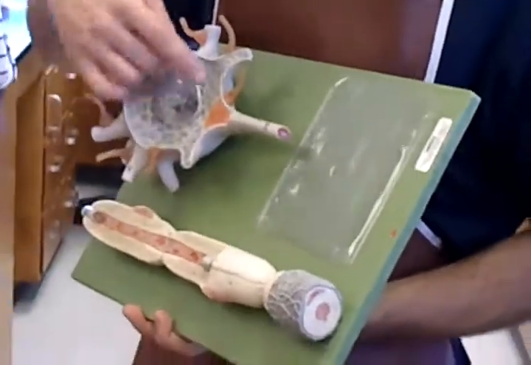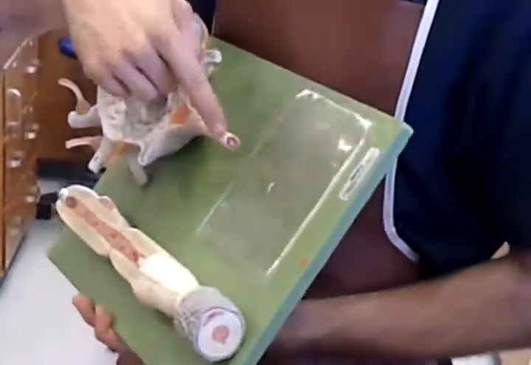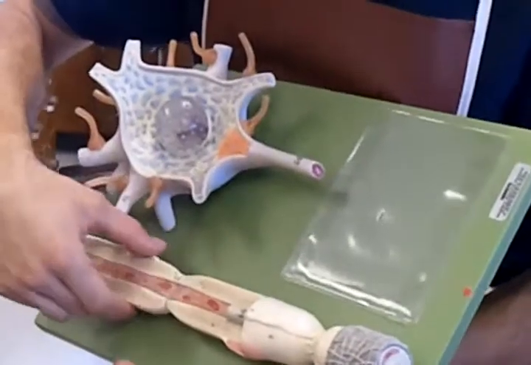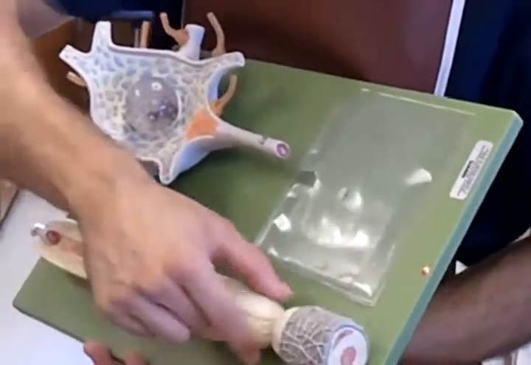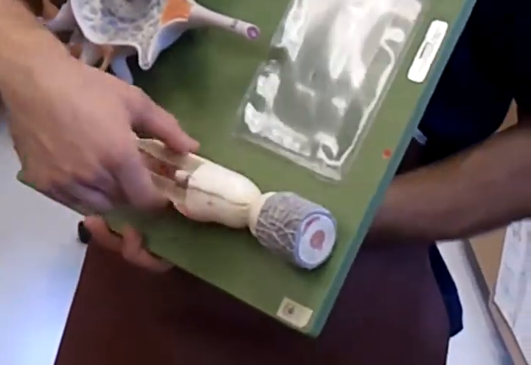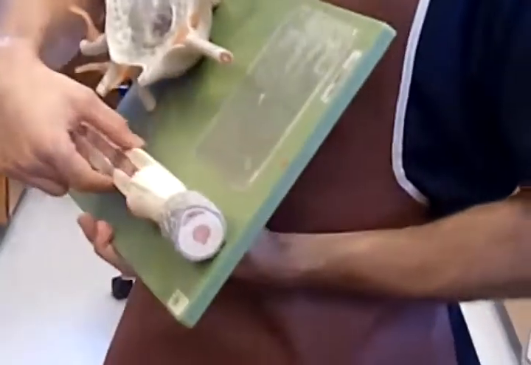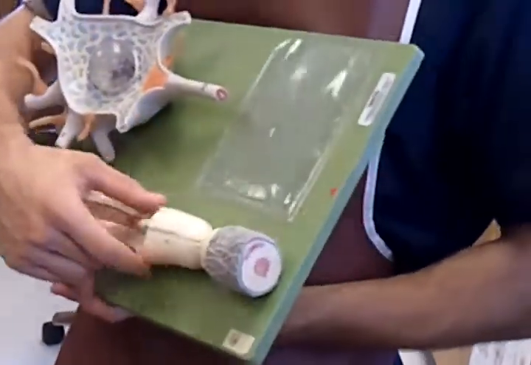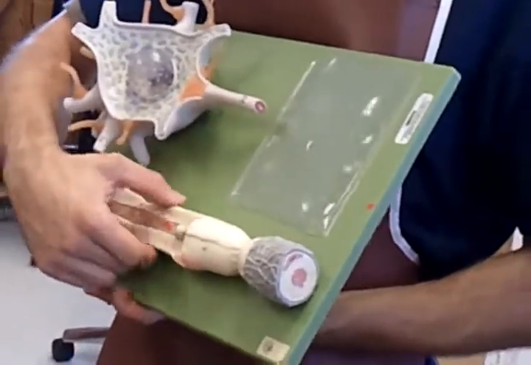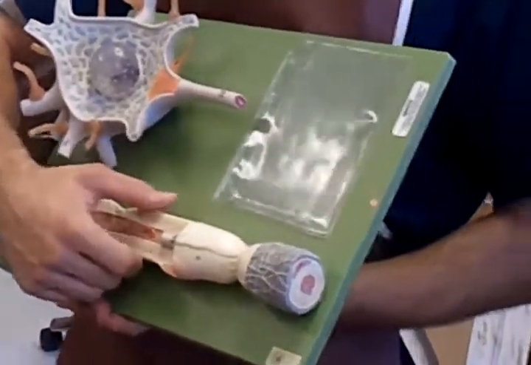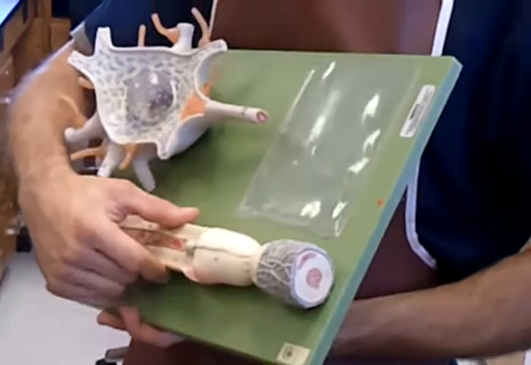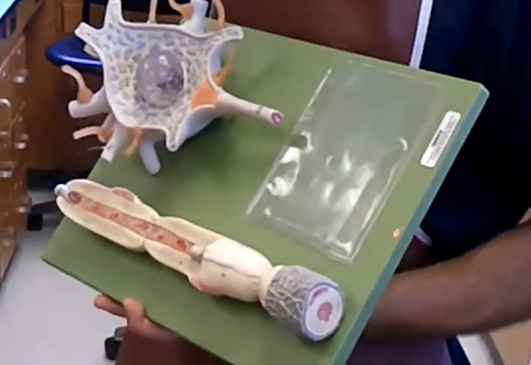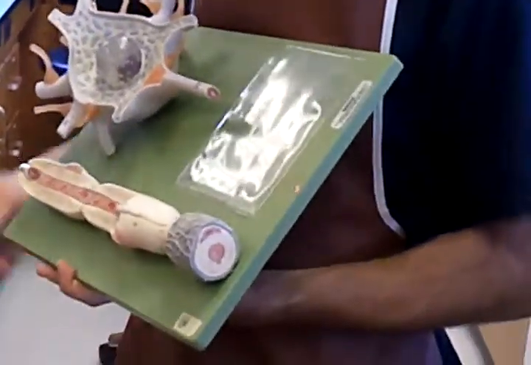Then this is a blown up version of this axon here, and what you'll notice is that it's covered by these cells. Does anyone want to tell me what these are called? It's the myelin sheath. It's made by either, what are the two cells that do this? Oligodendrocytes or Schwann cells, depending on whether you're in the central nervous system or the peripheral nervous system.